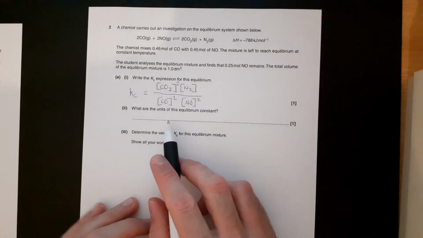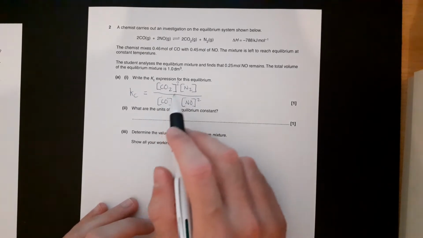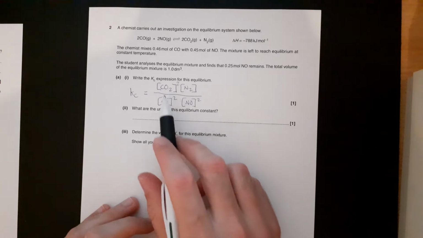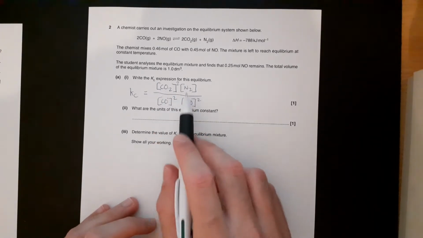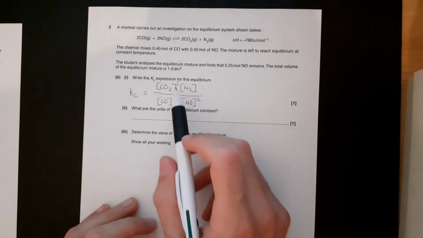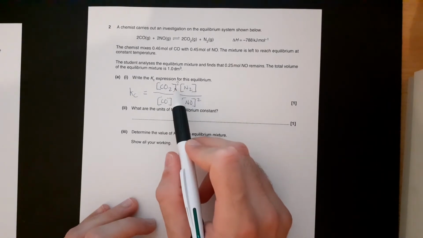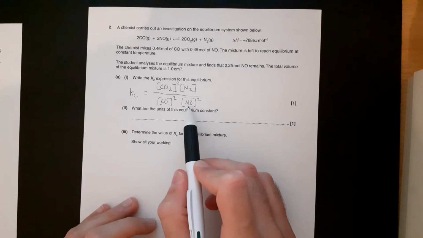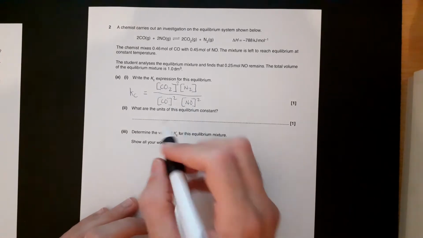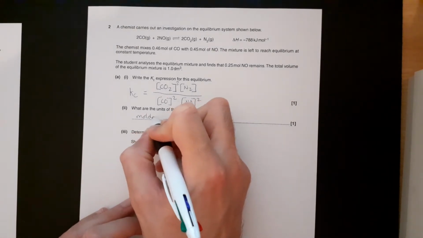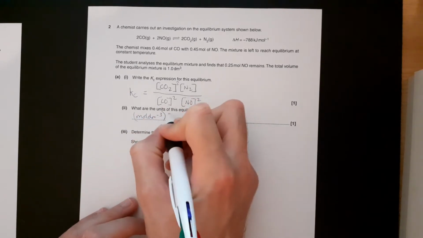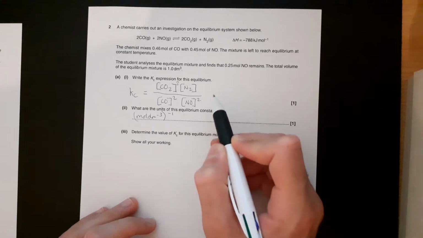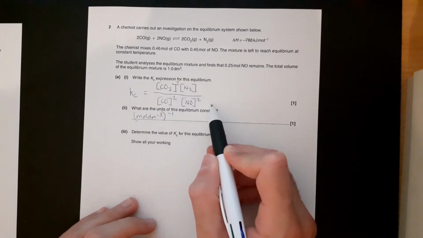What are the units of this equilibrium constant? Well, we don't really need to work this all out. We can do a bit of a shorthand here. We're going to substitute in moles per decimeter cubed wherever we've got a concentration. And you can see that in total, we've got a power of 3 on the top and a power of 4 on the bottom. So essentially, this is going to come out as moles per decimeter cubed to the power of -1, because we're going to have moles per decimeter cubed to the power of 3 divided by moles per decimeter cubed to the power of 4.